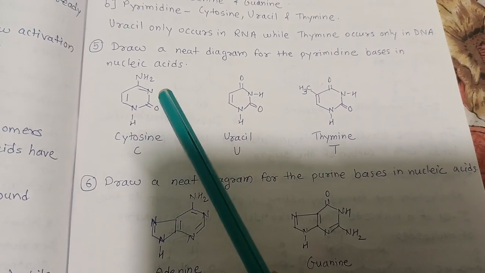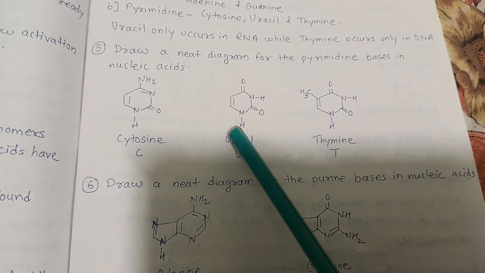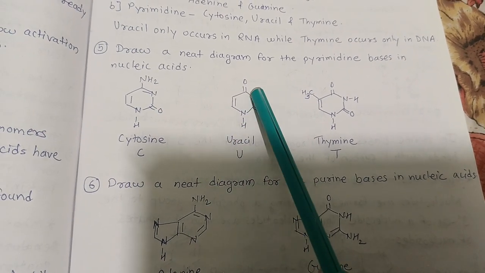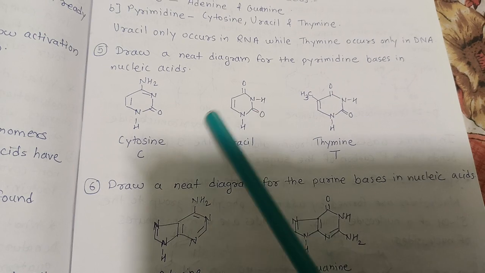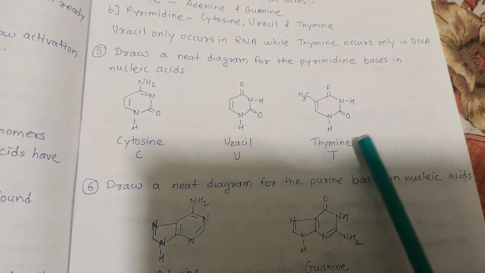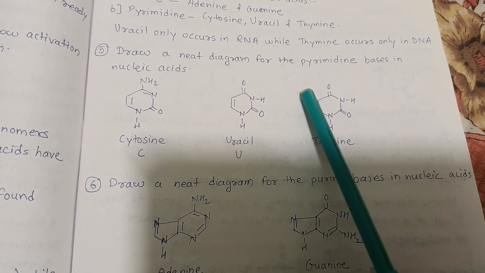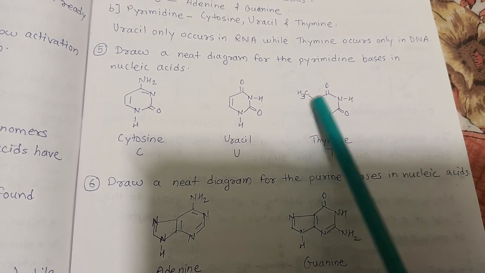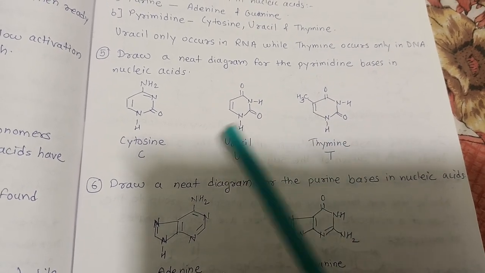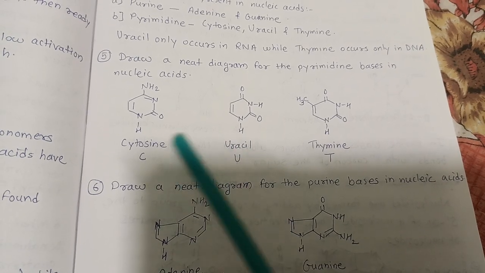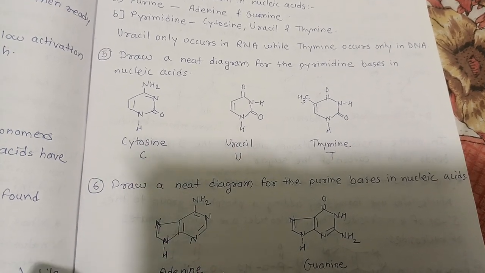In cytosine, NH2 is present. In uracil, C double bond O is present, while in thymine it is similar to uracil, only this CH3 group is added. Okay, thymine is present in DNA, uracil in RNA, and cytosine is present in both.